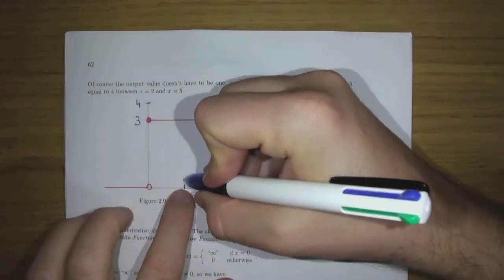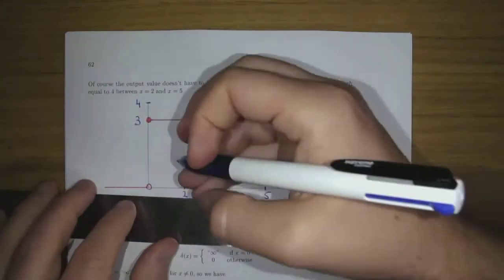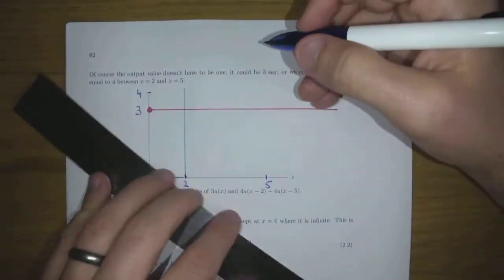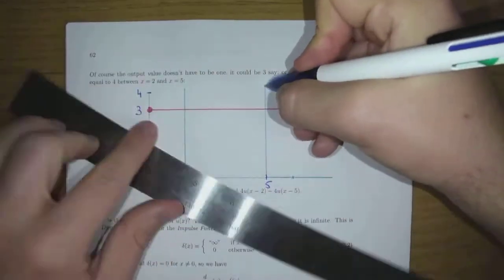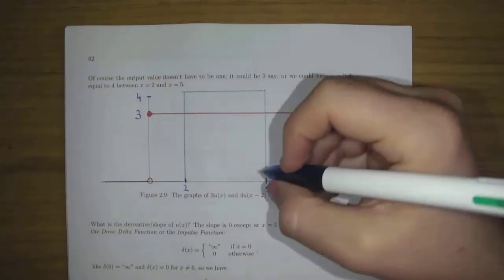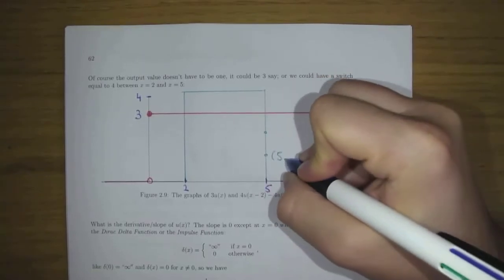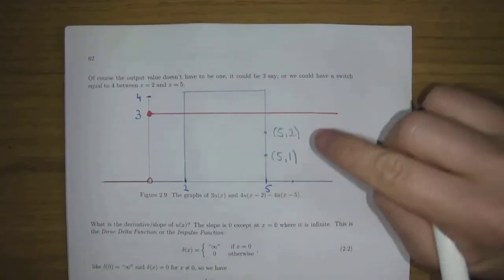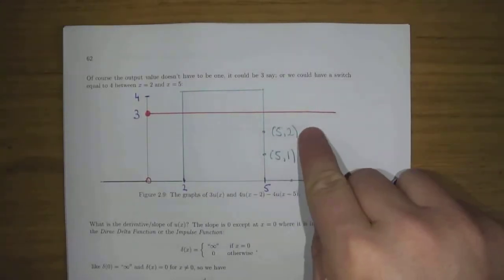I'll explain the problem with these vertical lines. Say I take this, maybe the point 5 along the x, 1 along the y, and 5 along the x, 2 along the y. This isn't the graph of a function, because a function takes in one number and spits out one number. So it can't spit out 1 and 2.